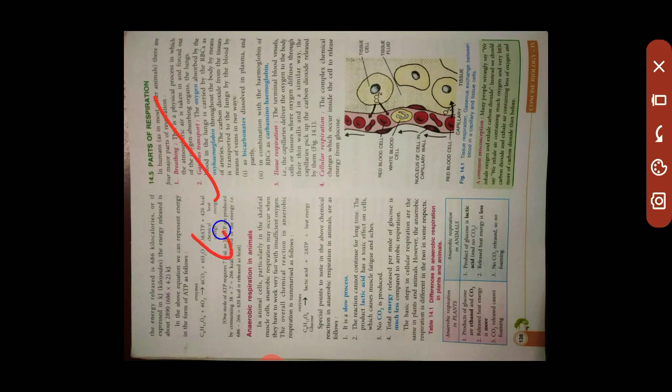Here, 38 ATP means 1 ATP is equal to how many calories? One molecule of ATP requires 7 kilocalories. So 38 ATP produce how many kilocalories? 266 kilocalories.